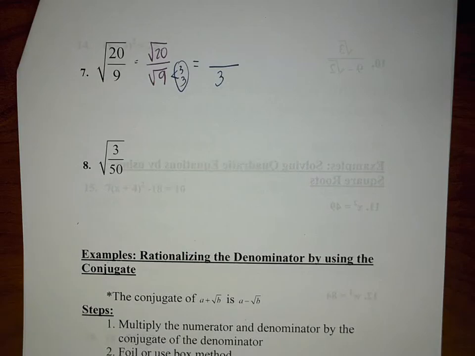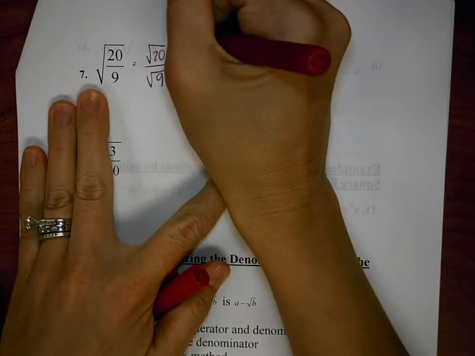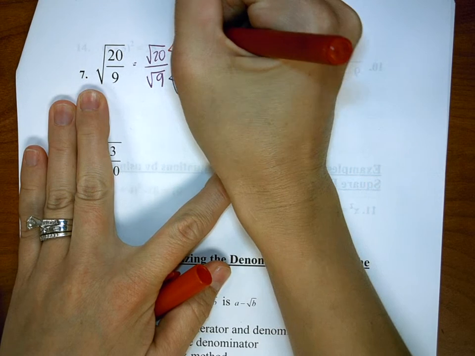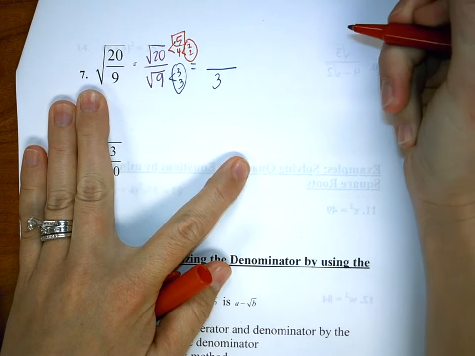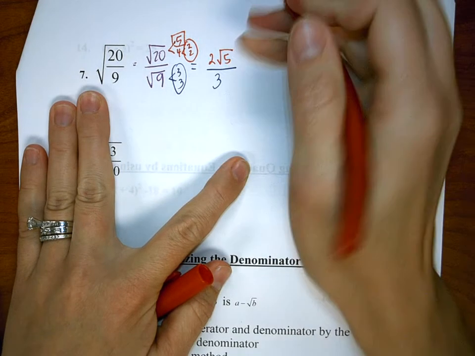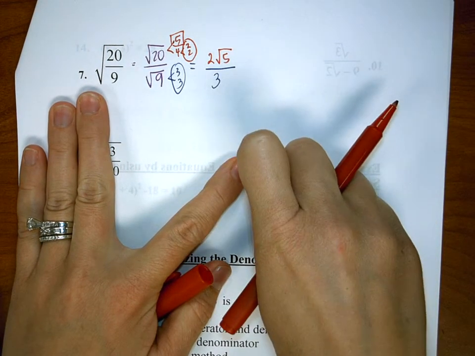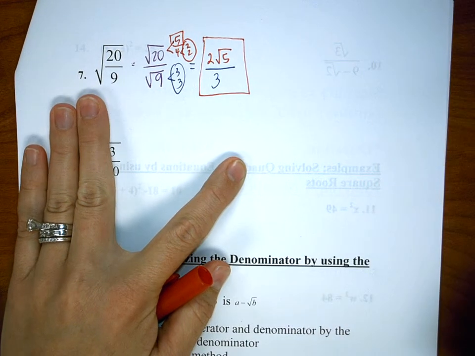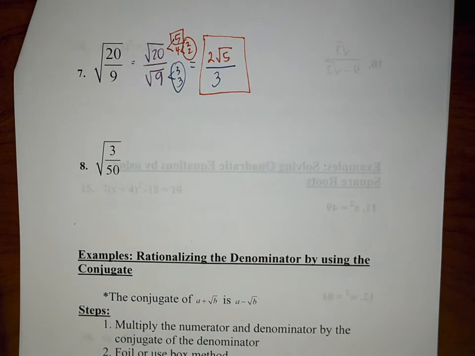Can 20 break down? Yes, what does 20 break down to? 4 and 5, and 4 is 2 and 2. Good, so I have a pair of 2's with a 5 left over, so that becomes what? Root 5 over 3 times 2, so 2 root 5 over 3. And can 2 and 3 reduce? No. So that is my answer. Questions on 7?